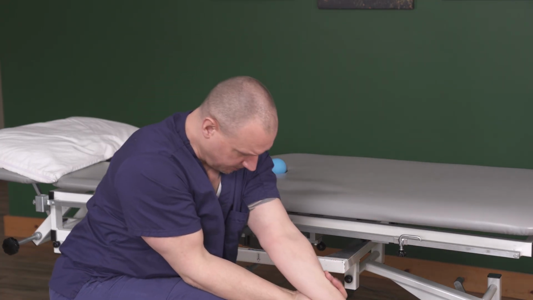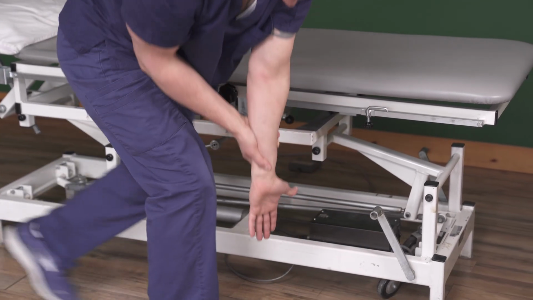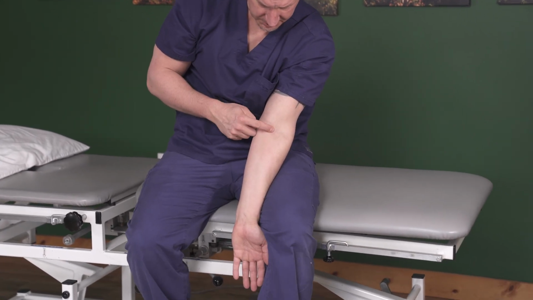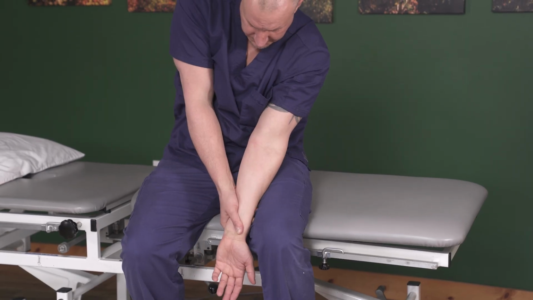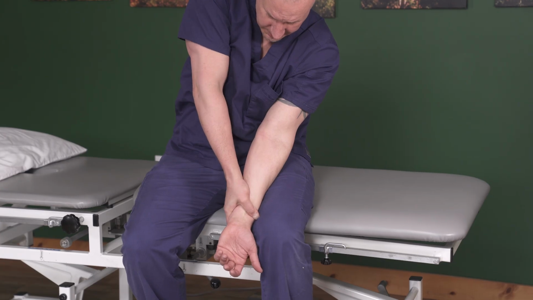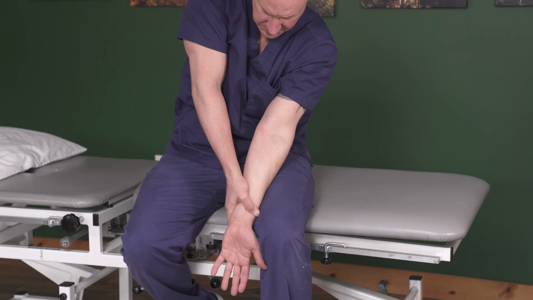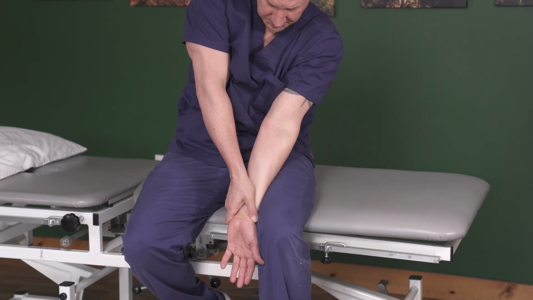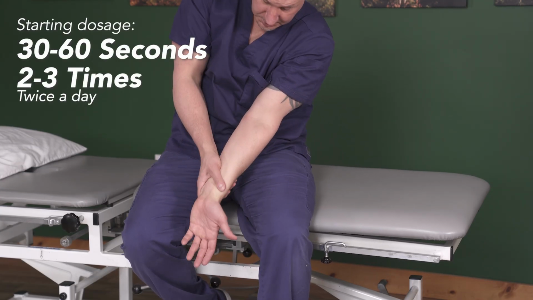Next is Pronator Teres stretching. This is a challenging muscle to stretch correctly. We need to have full elbow extension, cubital fossa anterior. So I'm distracting my elbow by pulling through the radius and ulna and rotating the forearm up into supination. I'm maintaining full extension. An initial starting dose is to hold for 30 seconds to a minute, 2 to 3 times, twice a day.